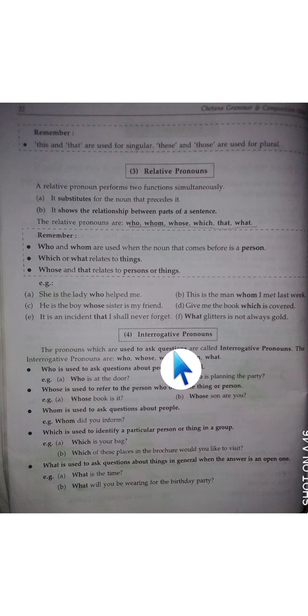Now the next kind of pronoun, that is the interrogative pronoun, the fourth one. The pronouns which are used to ask questions are called interrogative pronouns. These are also very simple pronouns. The interrogative pronouns are who, whose, which, whom, what. Remember we had a poem in our third or fourth standard, I remember the six honest serving men. Out of the six honest serving men, here come the five: who, whose, which, whom, and what.